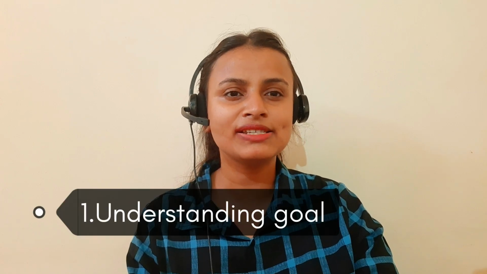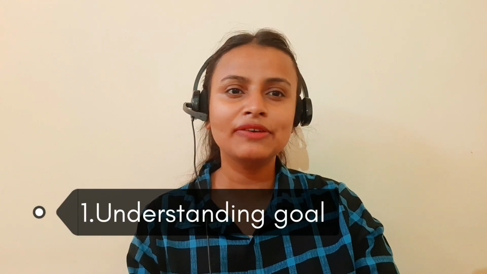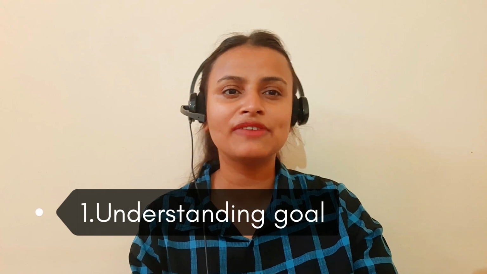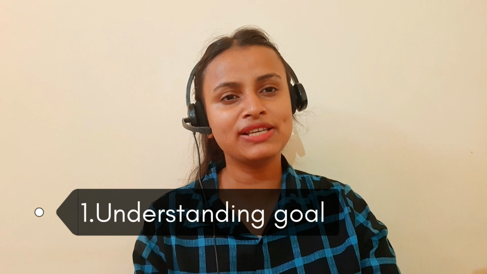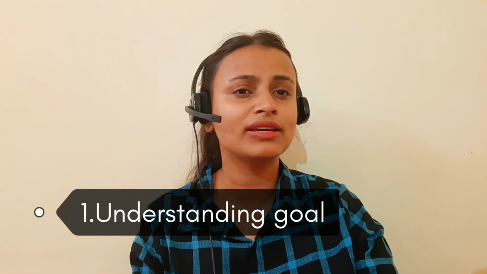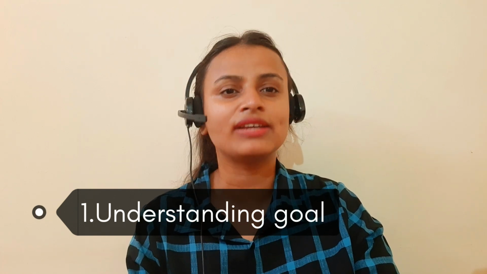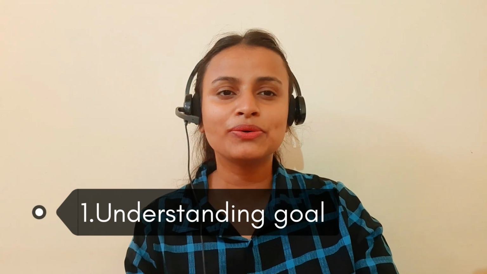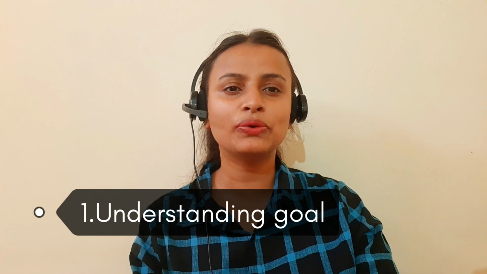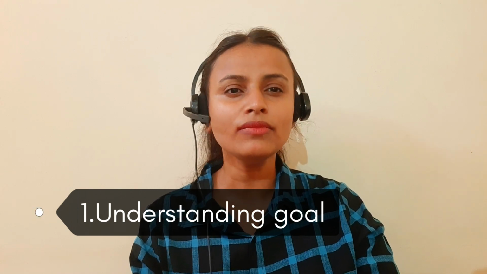So the first one is understanding the goal. So basically, whenever you sit for exams, you have certain goals in your mind, such as you need to score 80% in your exams, or you need to get an A grade in certain subjects. So that's the kind of goal that you have in your mind. Similarly, we have certain goals in our mind even while getting the data from the business.